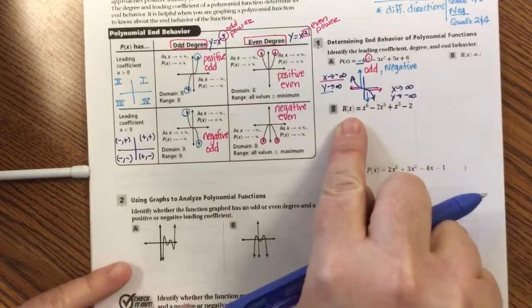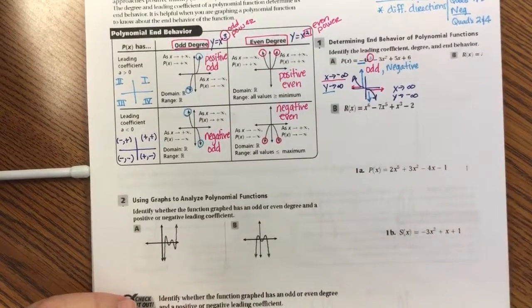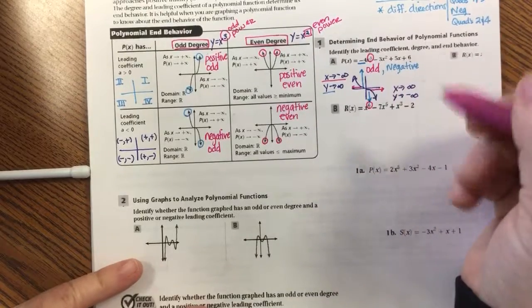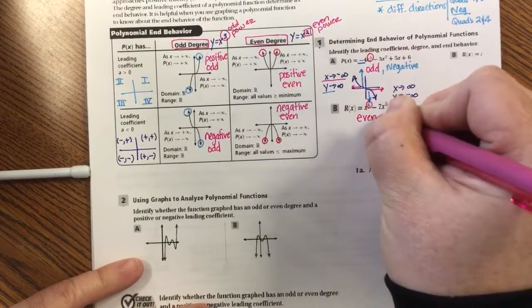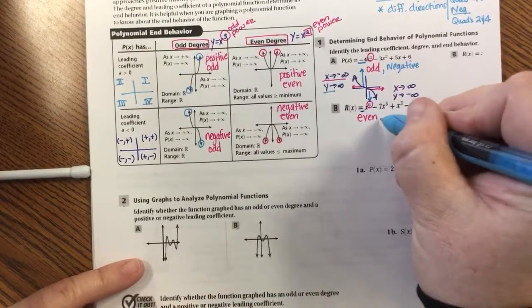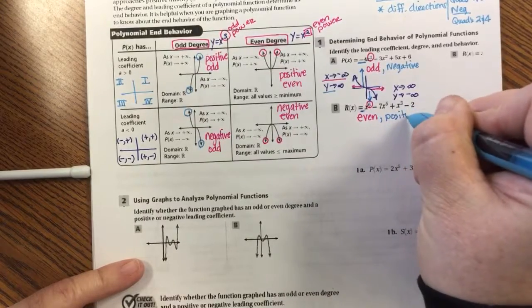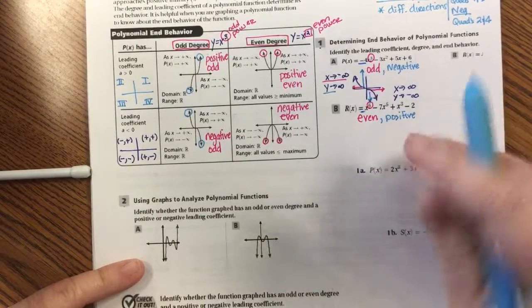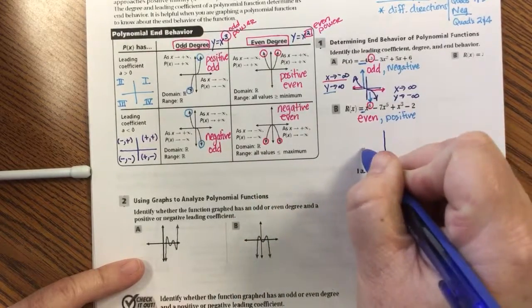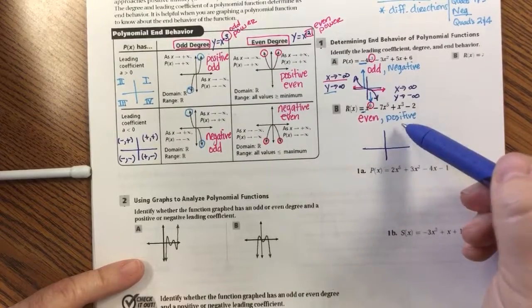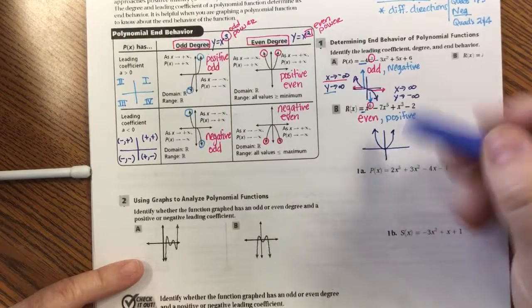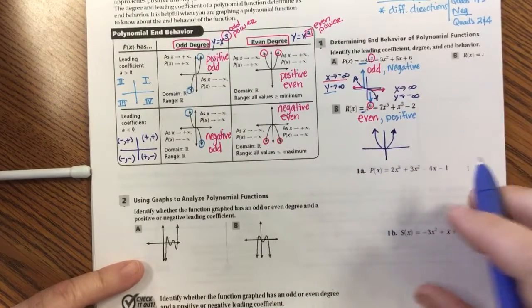So let's look at this one right here. Let's look at B. The very first thing they want me to do is find the highest degree. So the highest degree is 6. Is that odd or even? It is even. And then they want to know what the leading coefficient is. So my leading coefficient is positive 1. So it's positive. So I have an even degree. Even means I'm going to be going the same direction. Okay? And since they're both positive, they're happy, they're both going to be pointing up. It doesn't matter what's going on in between. They only want to know what's happening on the ends.